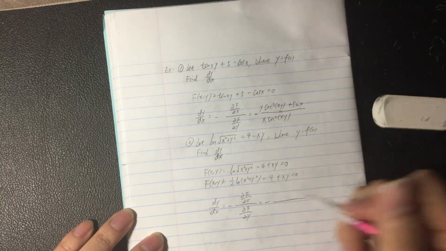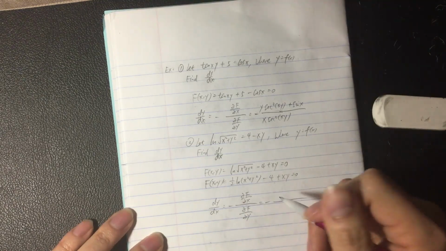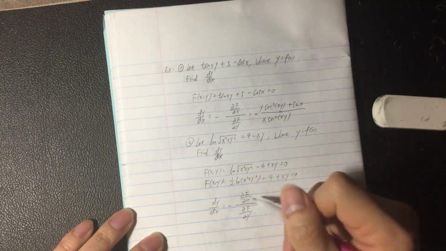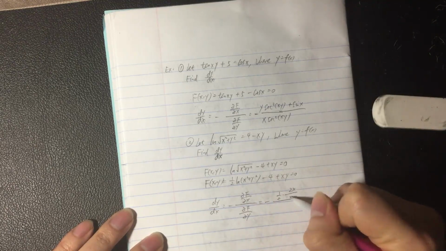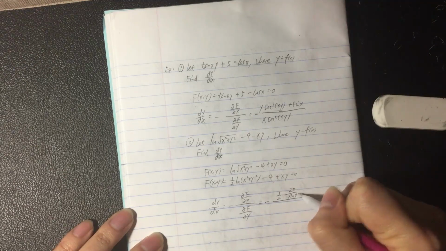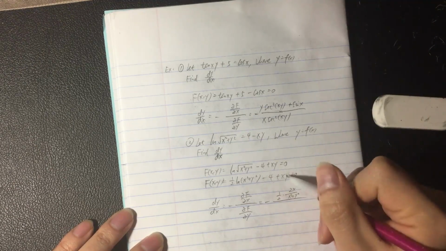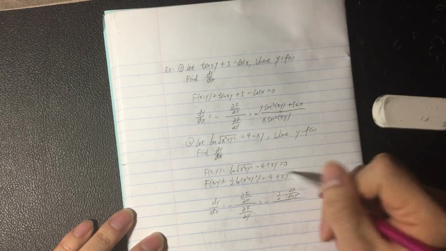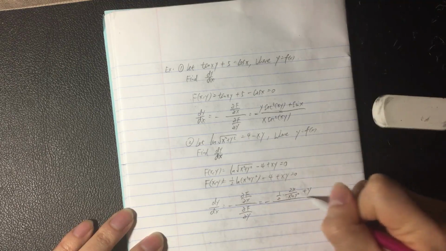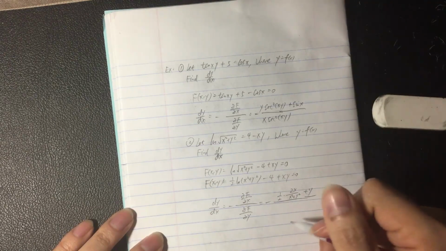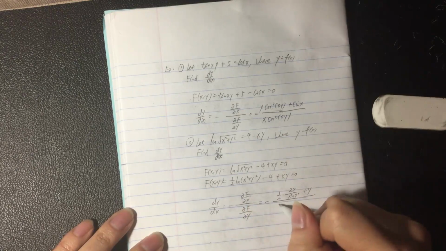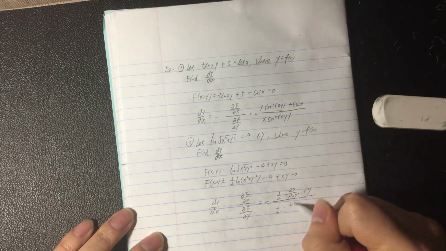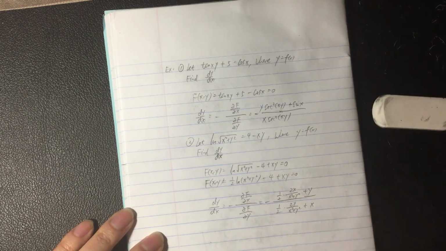∂f over ∂x: if I take the partial derivative with respect to x, I have half times 2x over x squared plus y squared, plus y here. That's the top. The bottom, if I take the partial derivative with respect to y, I have half times 2y over x squared plus y squared plus x.